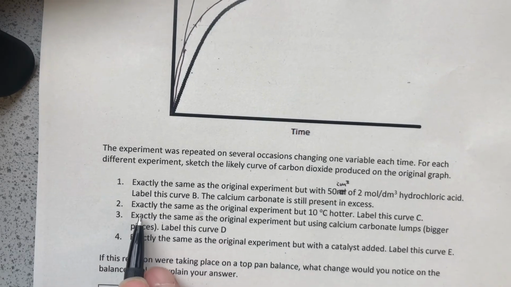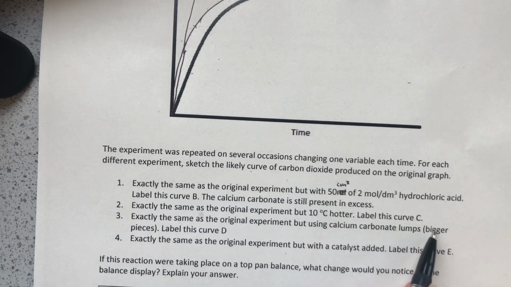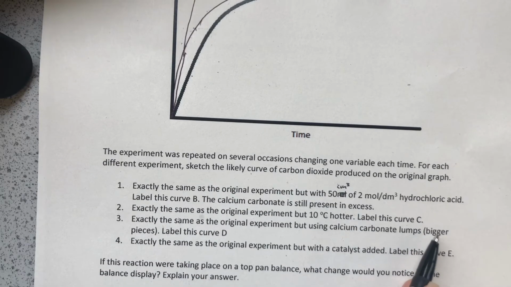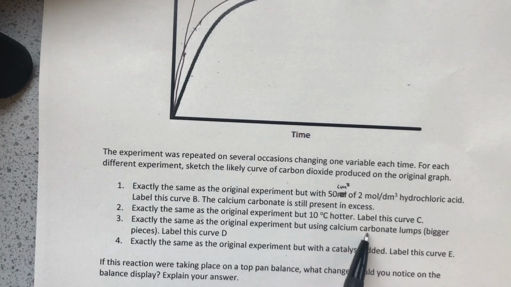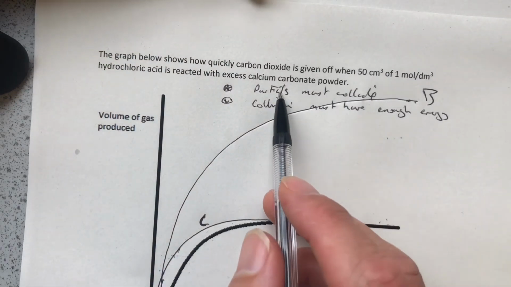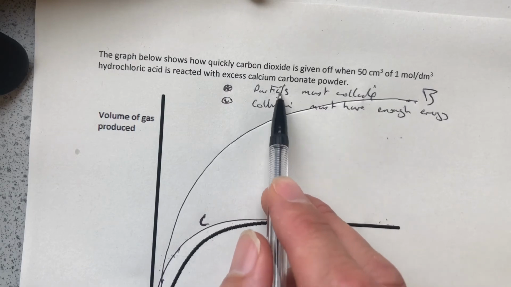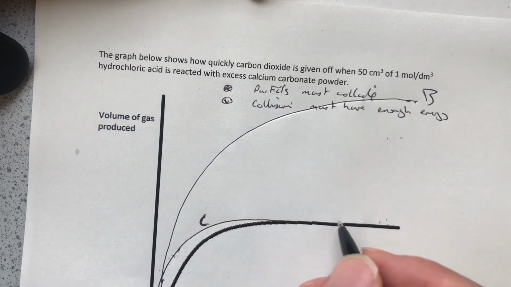Next one. Exactly the same as the original experiment, but using calcium carbonate lumps, bigger pieces. Okay, so the calcium carbonate was present in excess. We've still got the same amount of calcium carbonate, so we've got the same number of particles. We haven't increased the number of particles at all. So the end point must be here.